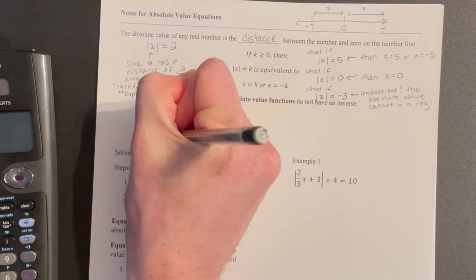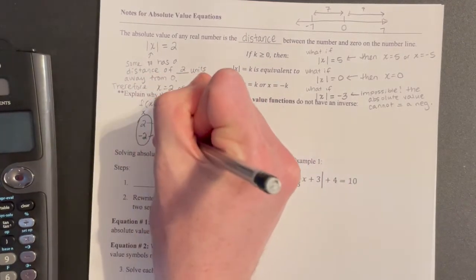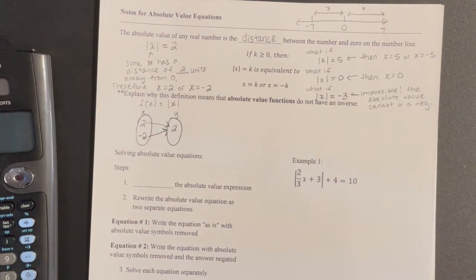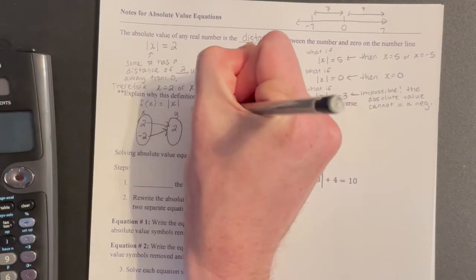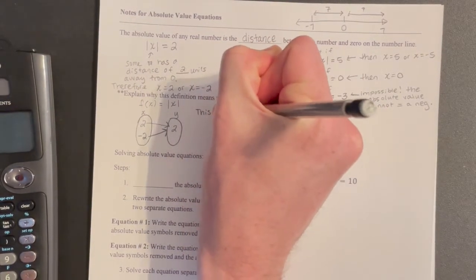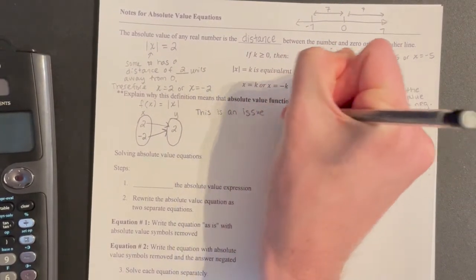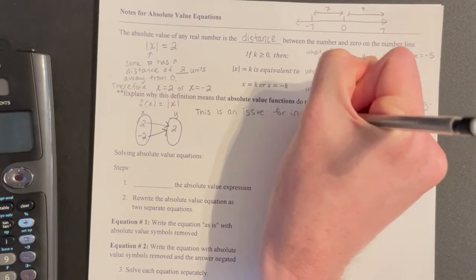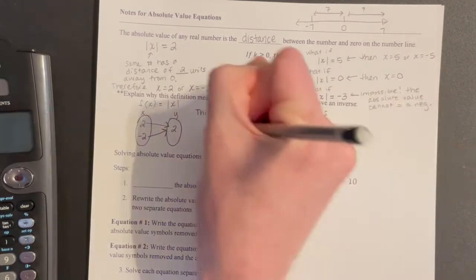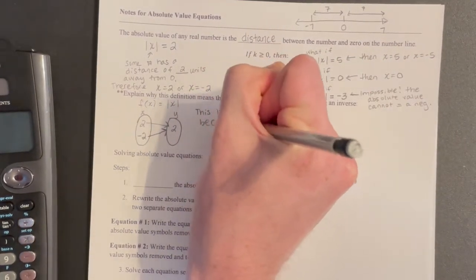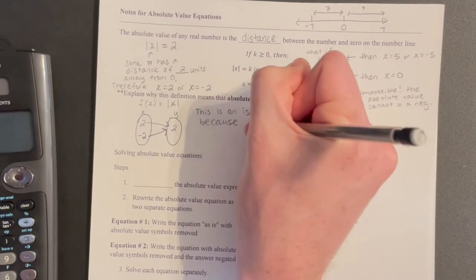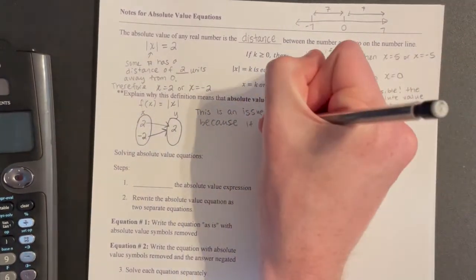But if I input a -2, we also get out a 2. So this poses an issue for inverses, because it means that the function is not one-to-one.